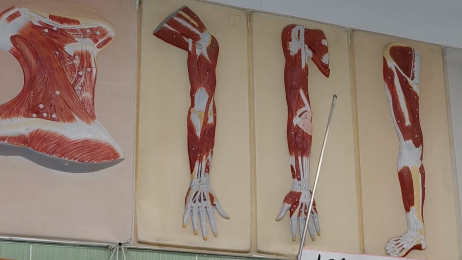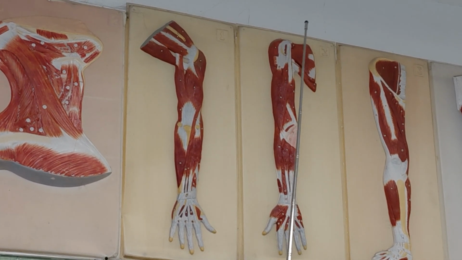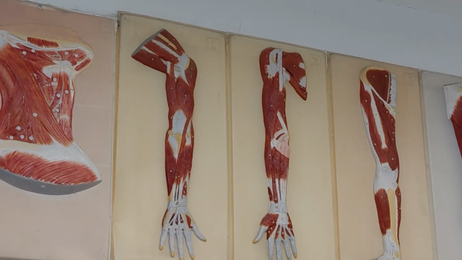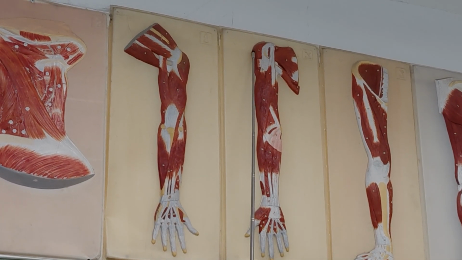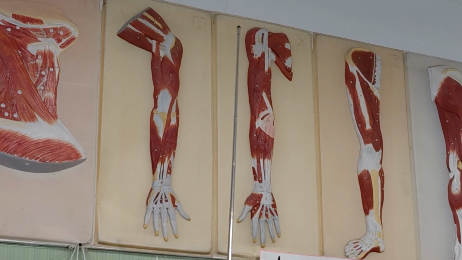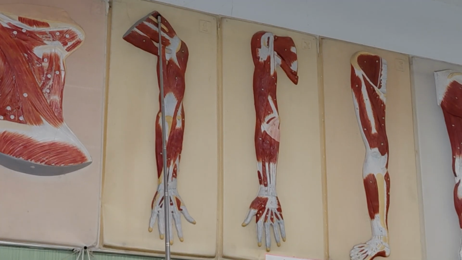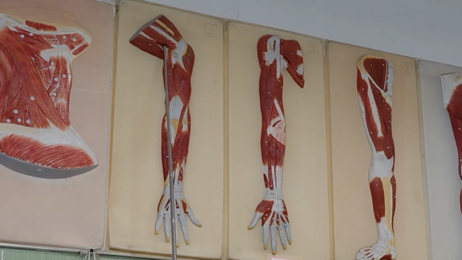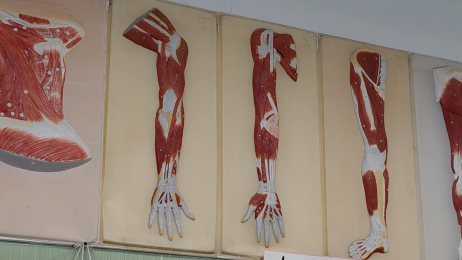So shoulder girdle, this is musculus subscapularis and this is musculus coracobrachialis. Yes, anterior group. And posterior group: deltoid muscle, contouring the border of shoulder, musculus deltoideus. Then this is spina scapula. So this is musculus supraspinatus, infraspinatus. This is teres minor, this is teres major.